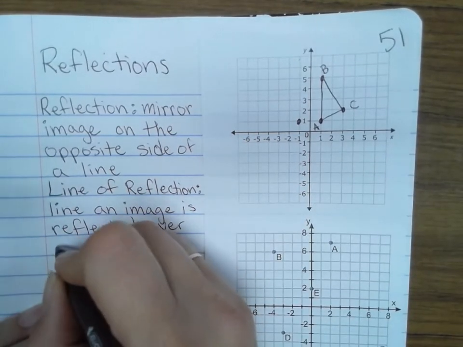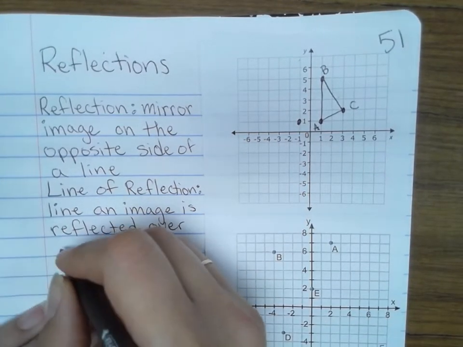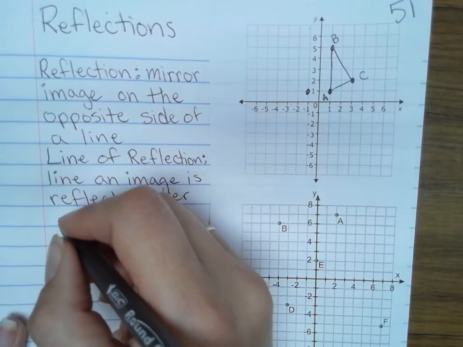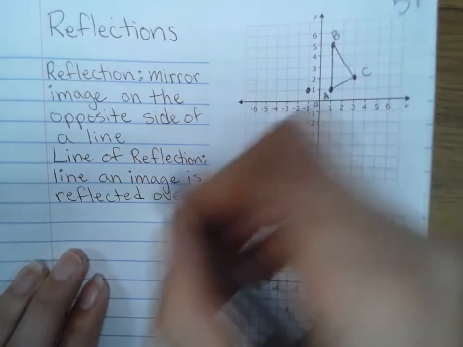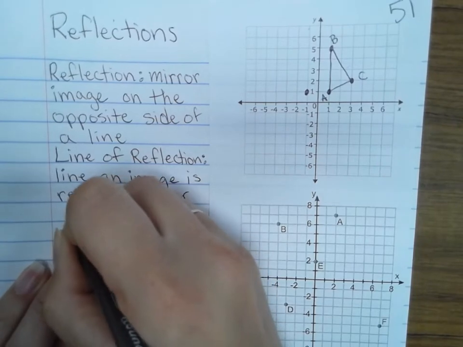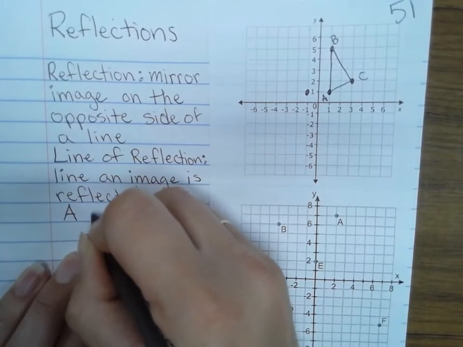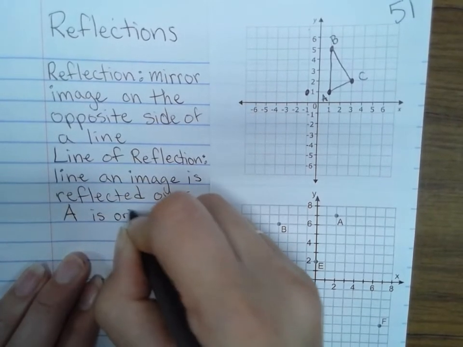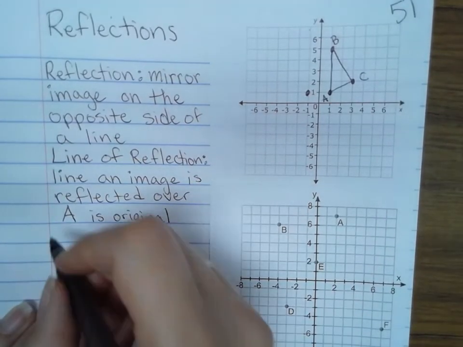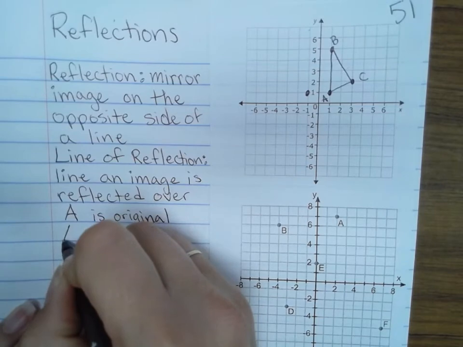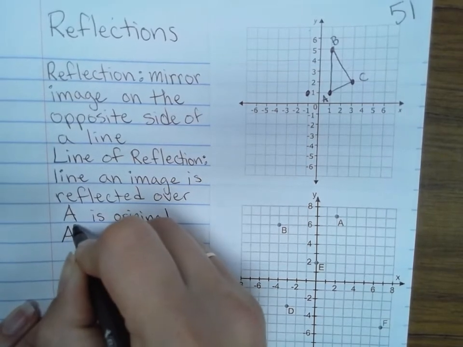So when reflecting or doing any kind of translation, we actually write a little tick mark next to it. So A would be the original. So how we know that the new one is the reflection, we put a little tick mark by it.